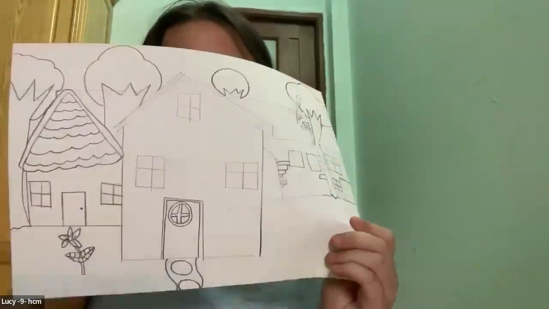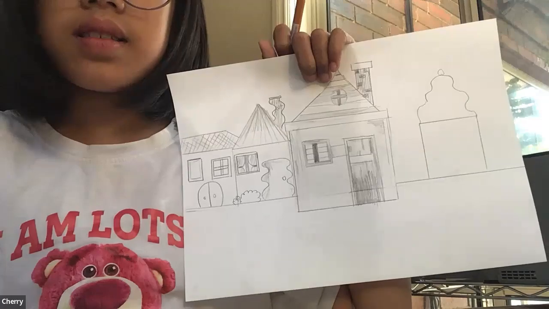Keep working on it. Who else is sharing? Let me see who else is sharing their work. Anna, that's amazing. Let me see, guys. I want to see everybody's. Lucy, let me see yours, please. And spotlight. Whoa, Anna, amazing.